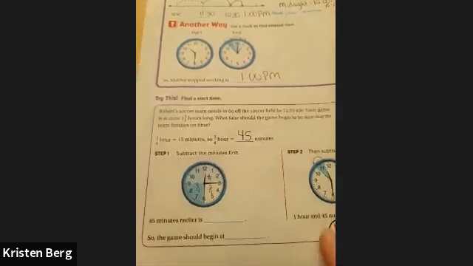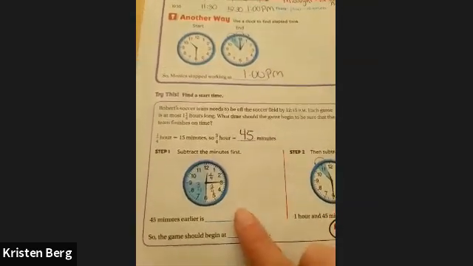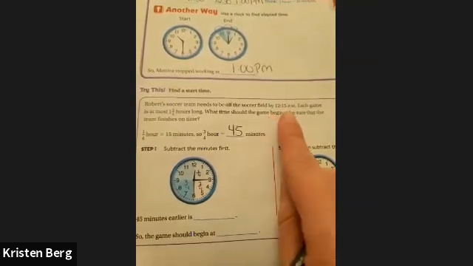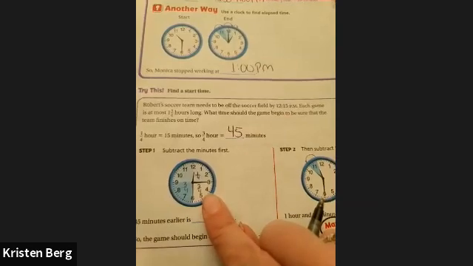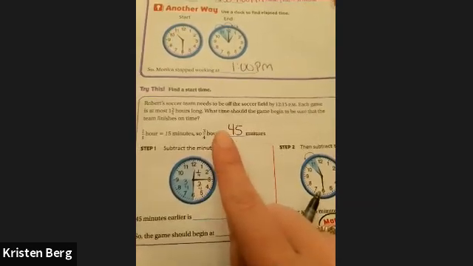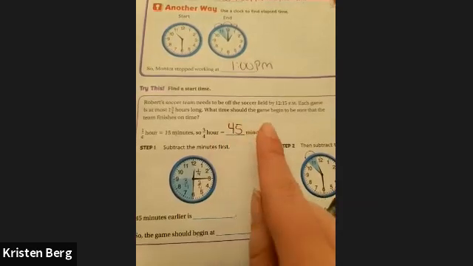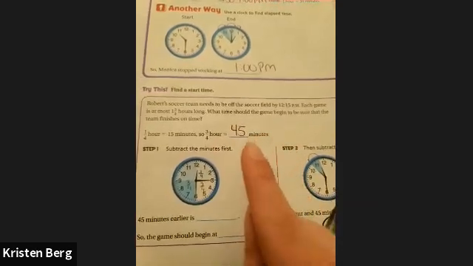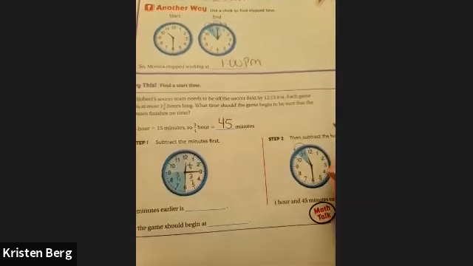Okay, so what they're trying to say is that the team has to be off the soccer field by 12:15. Each game is at the most 1 3/4 hours long. What time should that game begin to make sure that that team finishes on time?